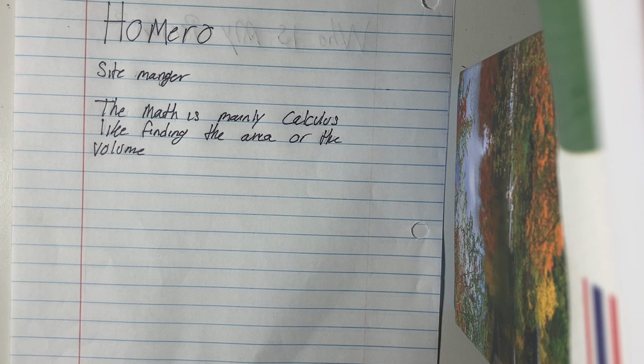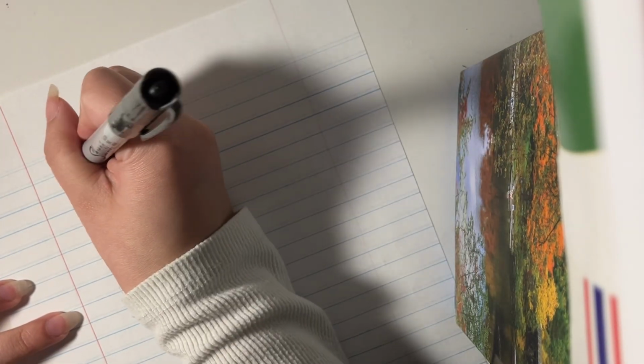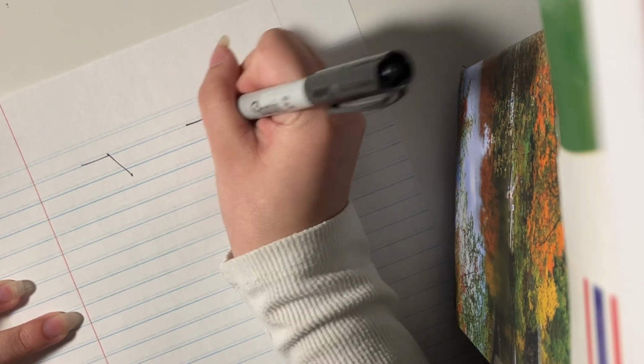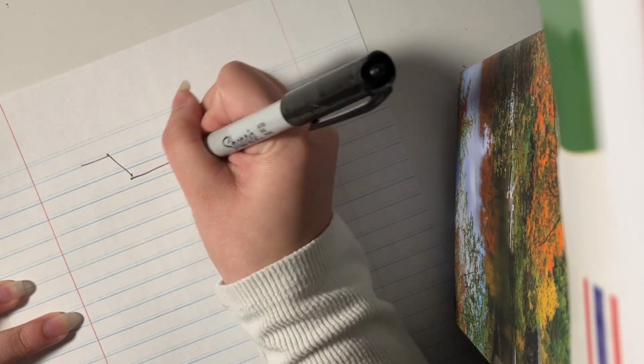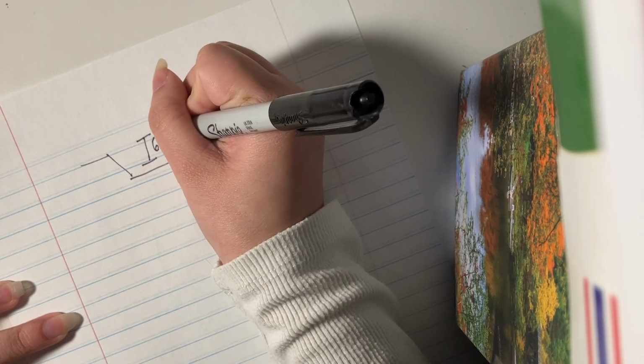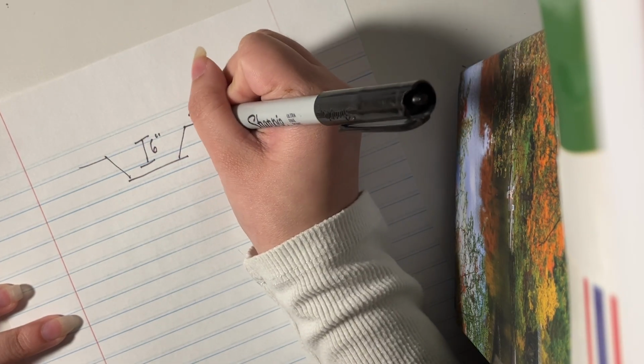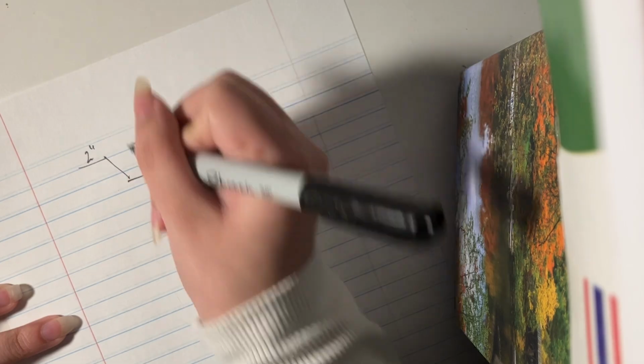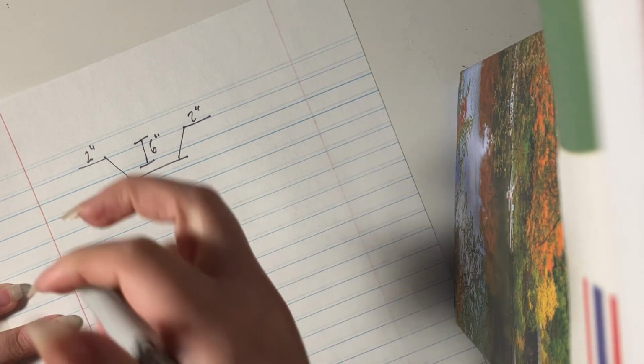He's a site manager, and the math he mainly does is calculus, like finding the area or the volume. A scenario of his work would be this diagram. It's going to be 6 feet of depth. These little ledges are 2 feet.